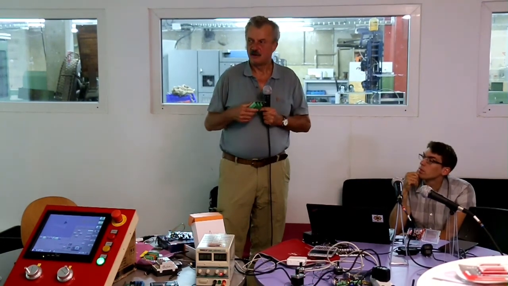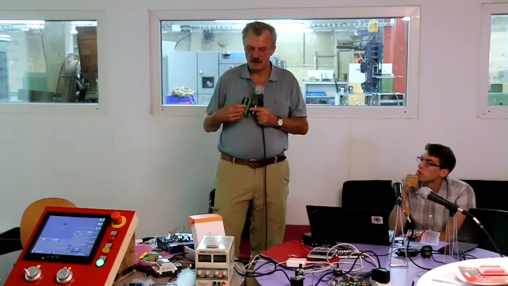Mesa started with PCI cards for PCs. Those are still in use. There are other forms of connectivity like Ethernet, SPI, some other buses.